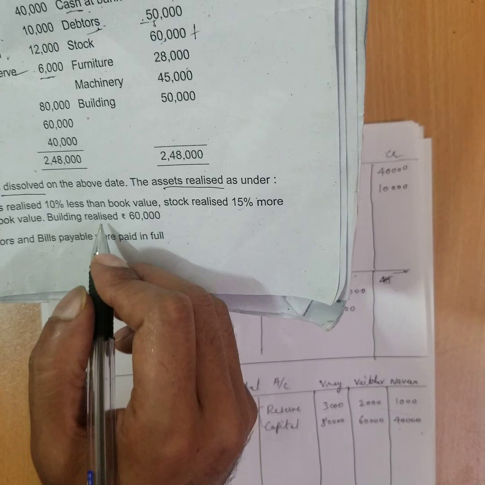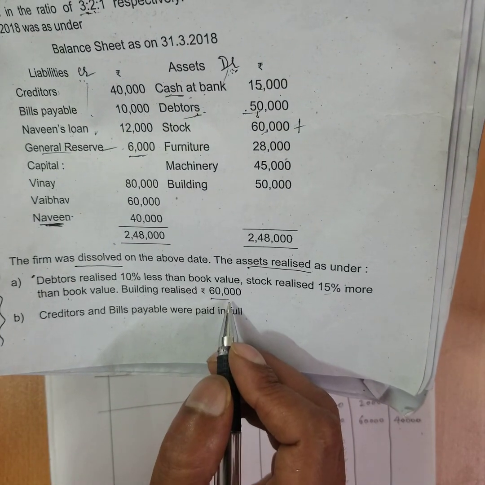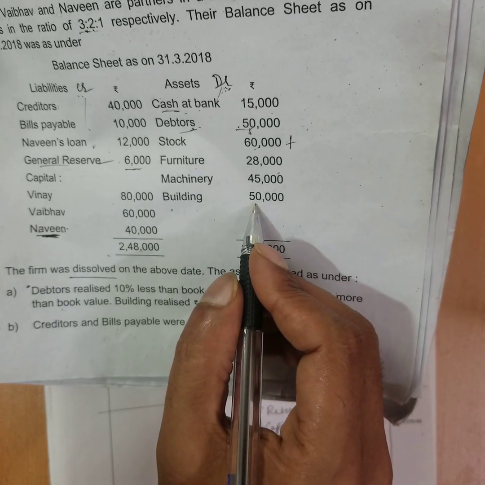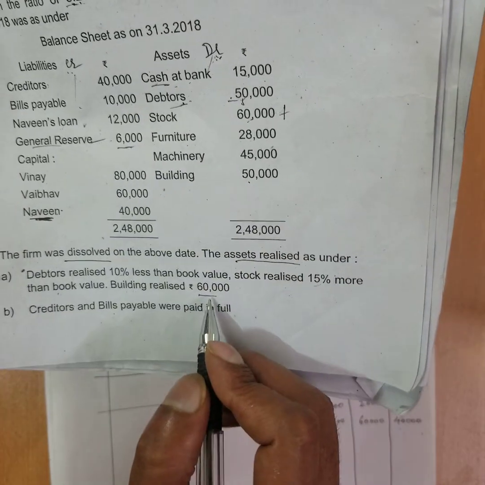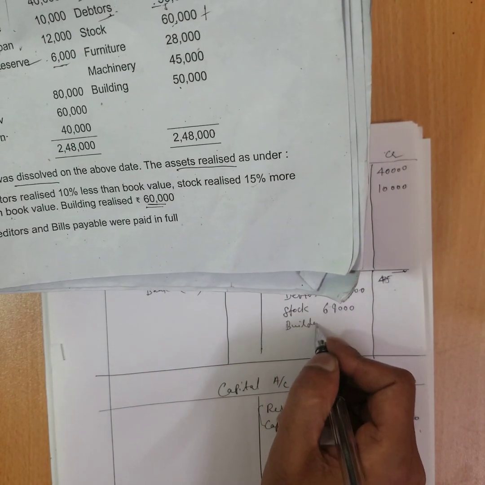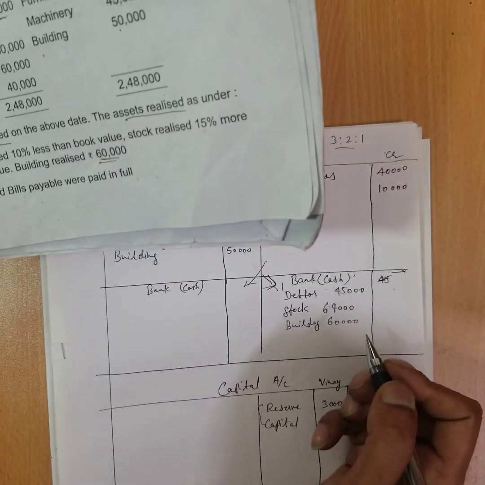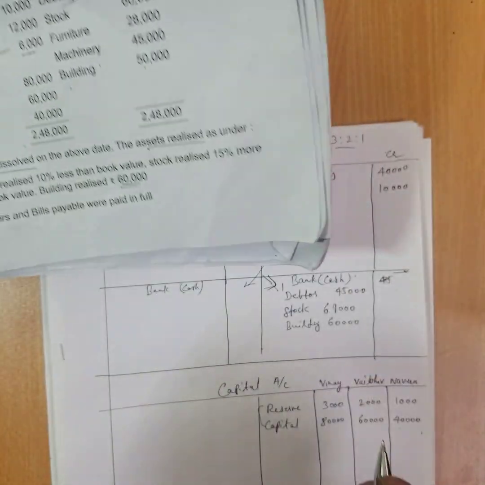This is finished now. Building realized is 60,000. What is the building value now? It's not 50,000 now. Now it is 60,000. So all these are done.